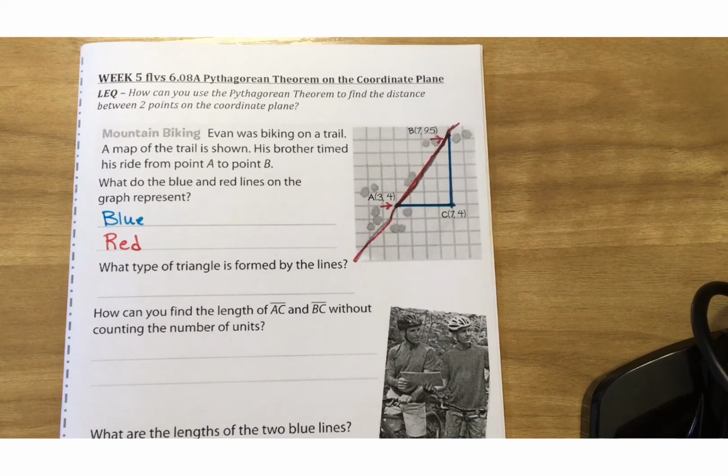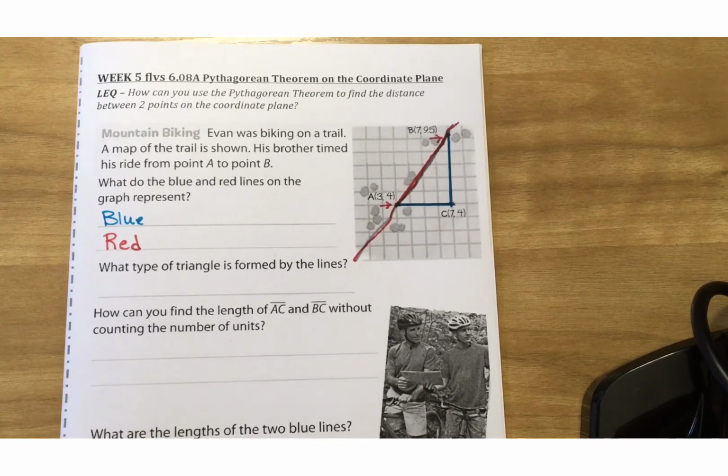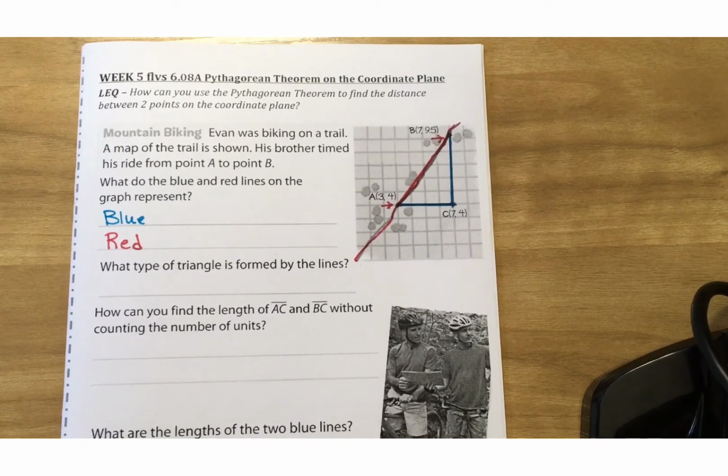Evan was biking on a trail. A map of the trail is shown. His brother timed his ride from point A to point B. What do the blue and red lines on the graph represent?